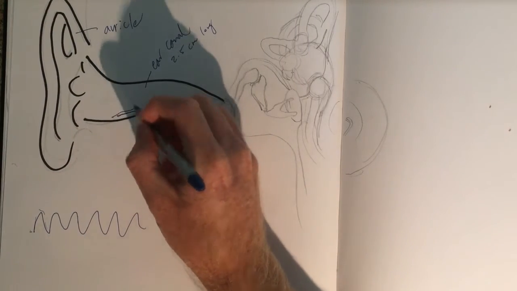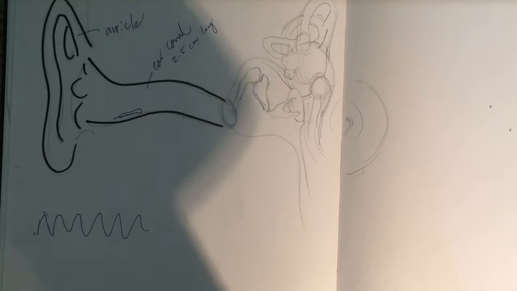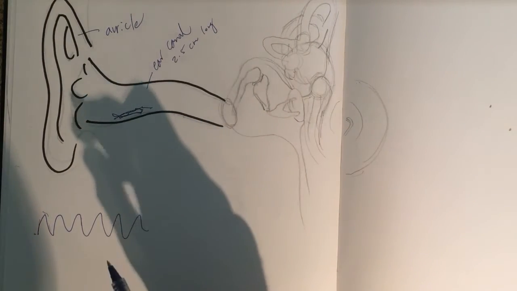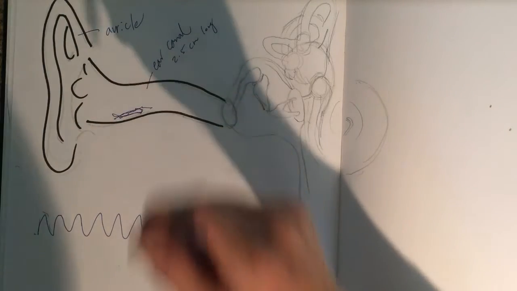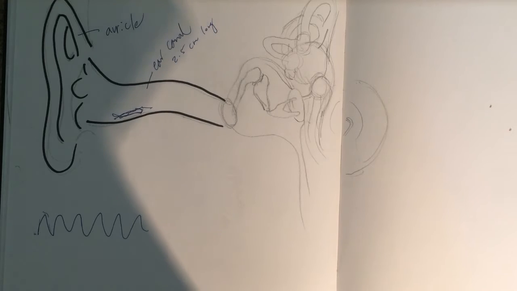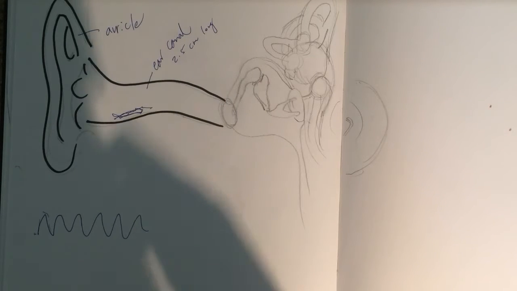You got water stuck in this ear canal. Bacteria start growing in that water, and that causes this tissue to get inflamed, and then you have a problem. Yes. It grows like this. Your ear canal is growing just like that.